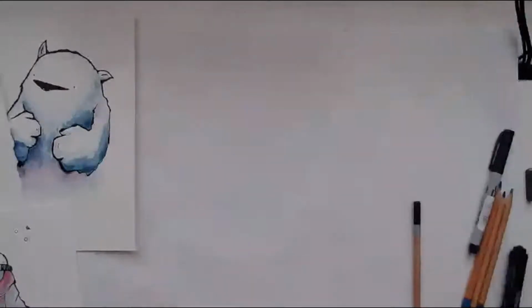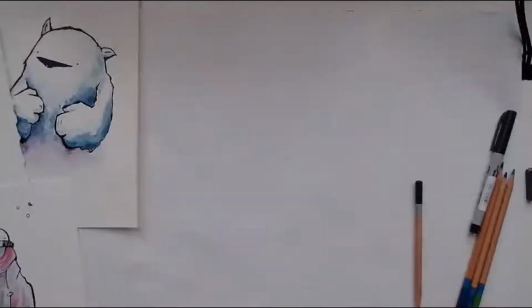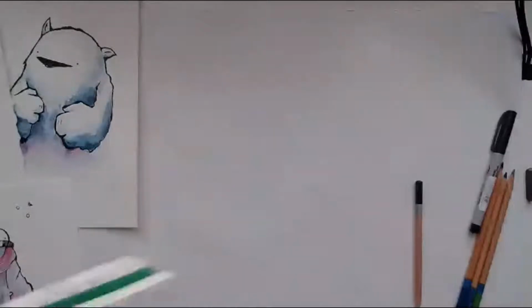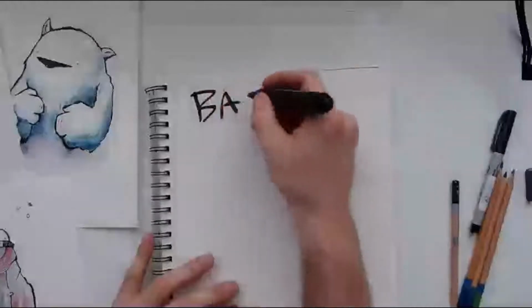When I'm creating a character, I want to think about a couple of questions, mostly being, maybe I'll write them down. So we're looking at creating some backstory.